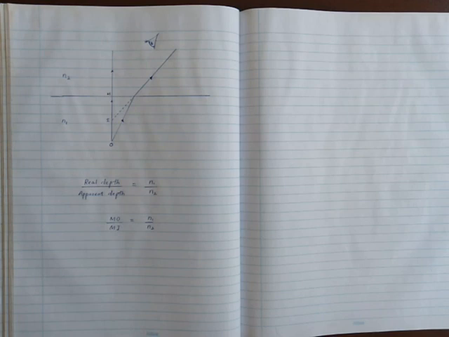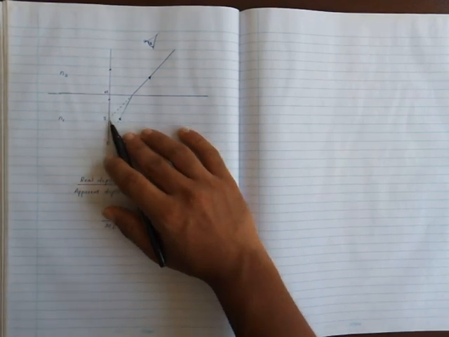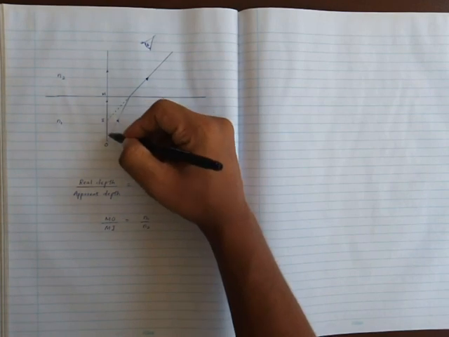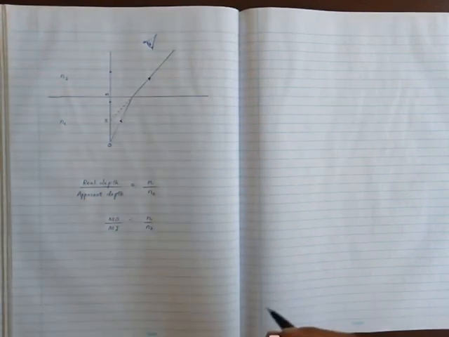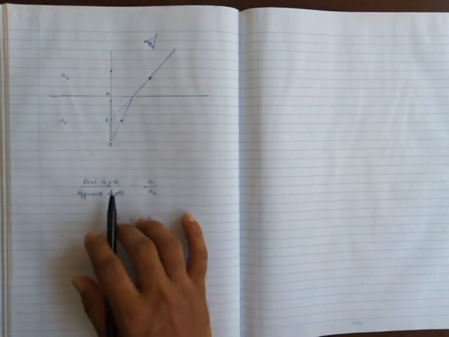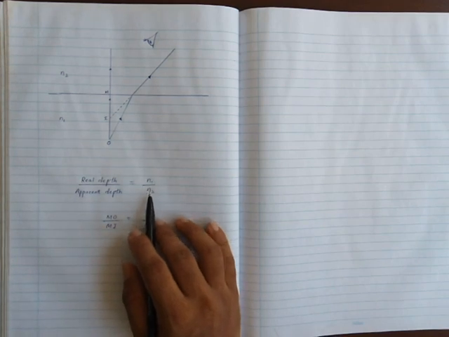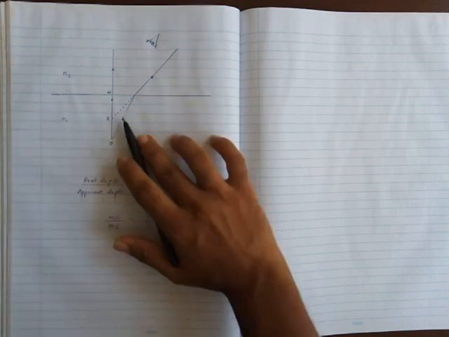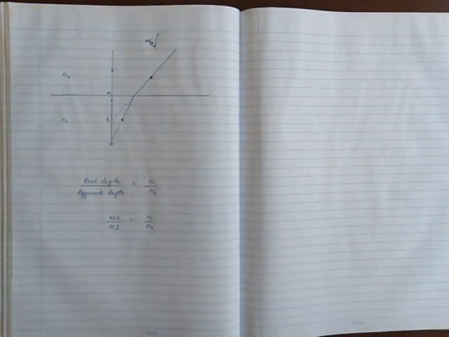This is a light refraction problem, and we know when we are looking at an object in water, it will appear closer than where it is due to the refraction. If I take this to be real depth and this is apparent depth, the relationship between them is given by real depth over apparent depth is equal to n1 over n2, where n1 is the refractive index of the medium where light travels first, and n2 is where light travels next.